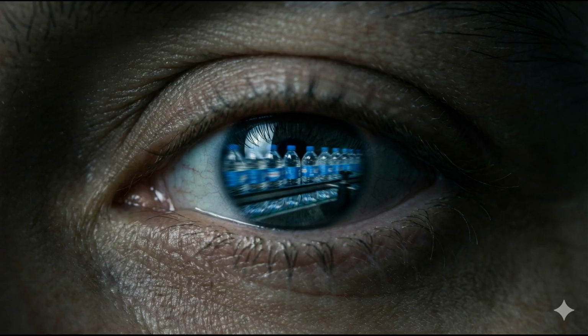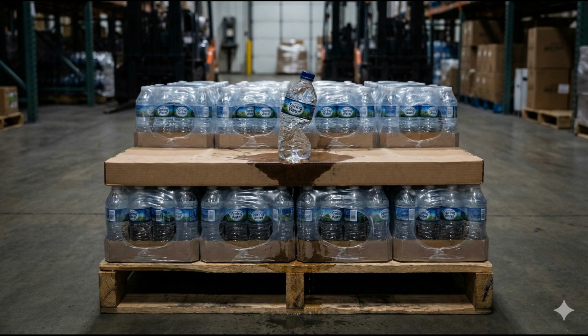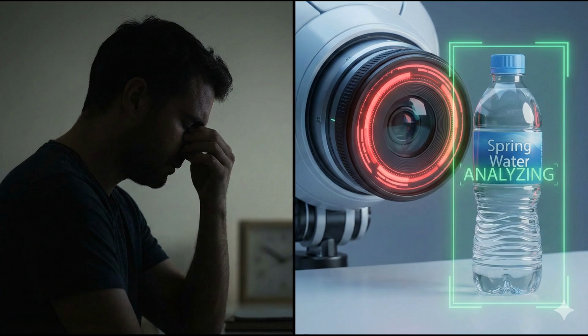You might catch the first one, maybe the second. But after 10 minutes, your eyes glaze over. You start blinking. And that's when a defective unit slips through, leaks onto a pallet, and costs the company thousands in returns and damages. This is the reality of industrial quality control.